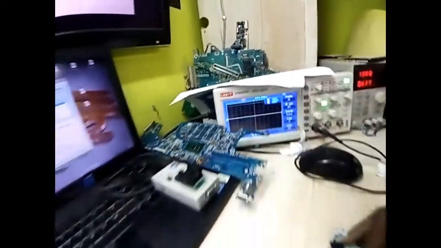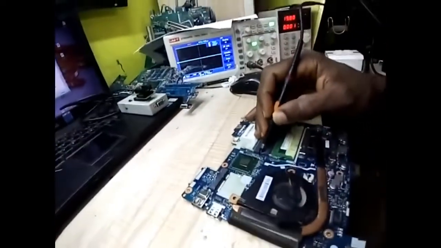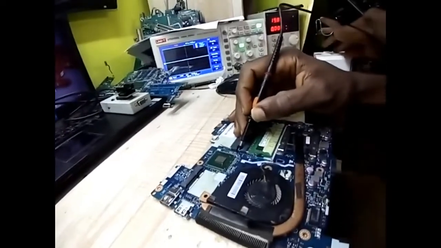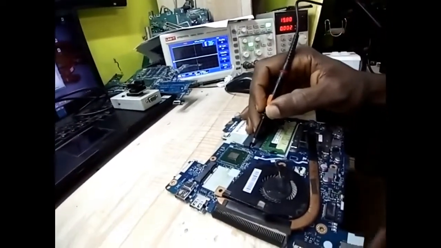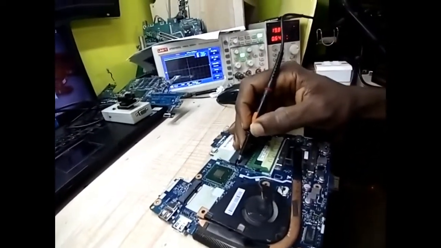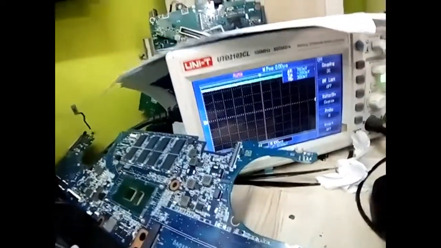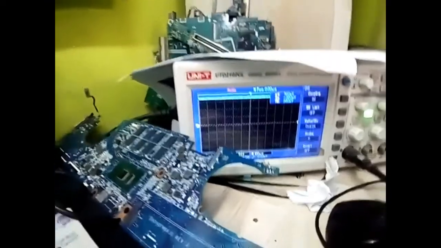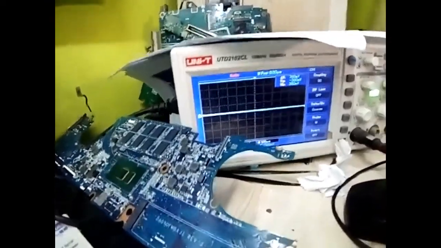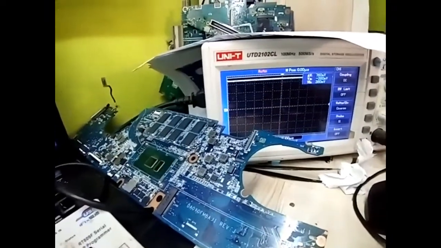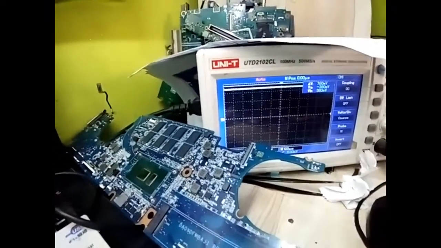Now let me check the second one again. Nothing as well, but this line, okay, yeah, now I have my signal. Okay, good. Let me redo it again. No, before the 2 was not even coming at all and the line is not straight.